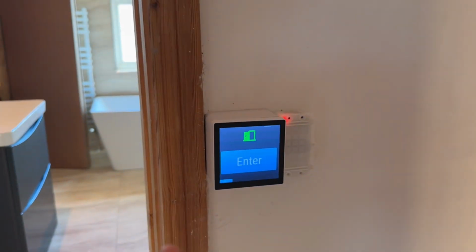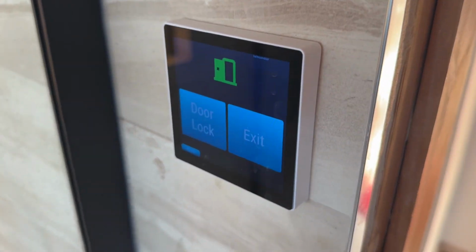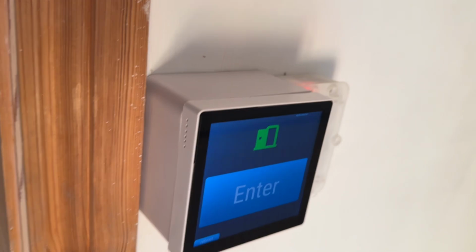This is the bathroom door. This one doesn't have any authentication, it just has 2-way keypads. But you can lock the door and it shows up as locked, and if I unlock it, there you go, you get the idea. So that they can just communicate. I just thought it's a bit of fun for the bathroom, innit?